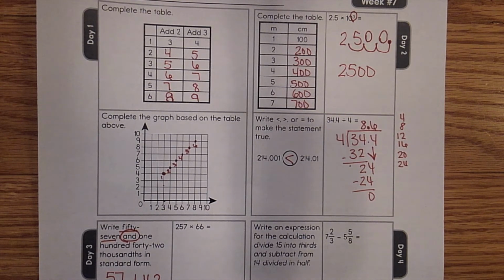And then my decimal place would come here, 19 and 5/10. 257 times 66. 6 times 7 is 42. 6 times 5 is 30, plus 4 is 34. 6 times 2 is 12, plus 3 more is 15.